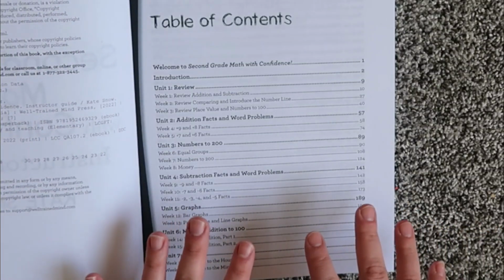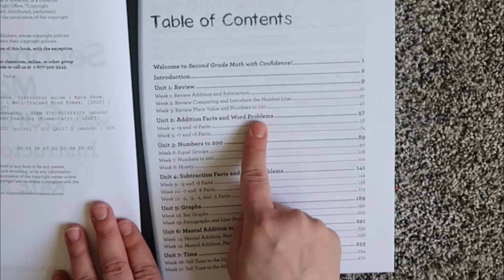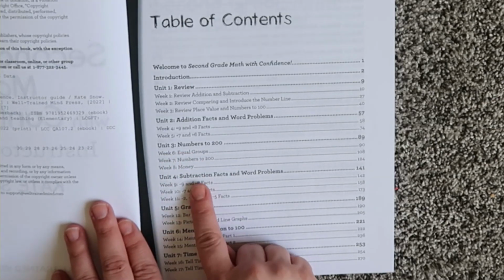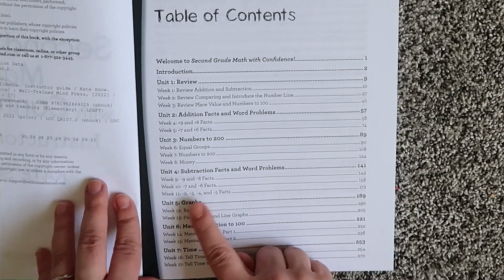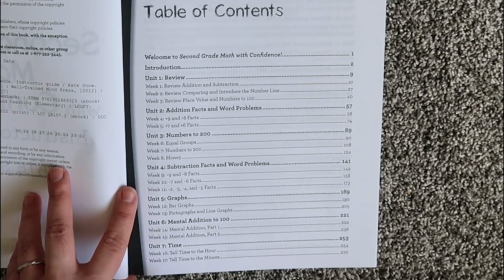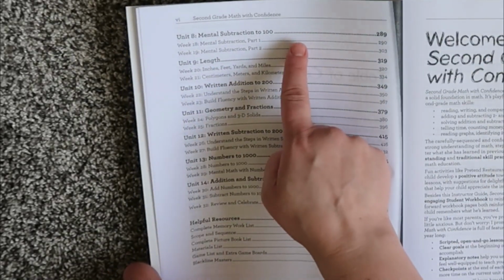So here is our table of contents. Unit 1 starts with review. Unit 2 is addition, facts, and word problems. Unit 3, numbers to 200. Unit 4, subtraction, facts, and word problems. Unit 5, graphs. Unit 6, mental addition to 100. And Unit 7, time. Unit 8, we are doing mental subtraction to 100.